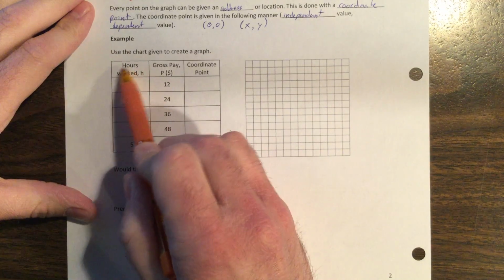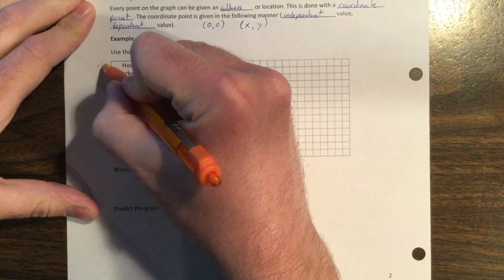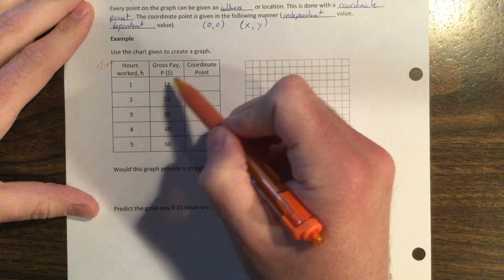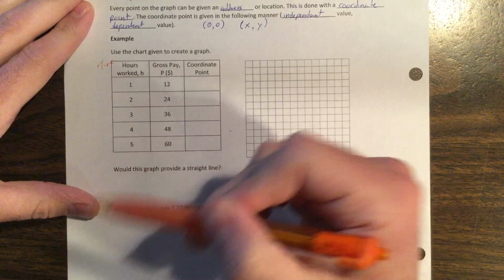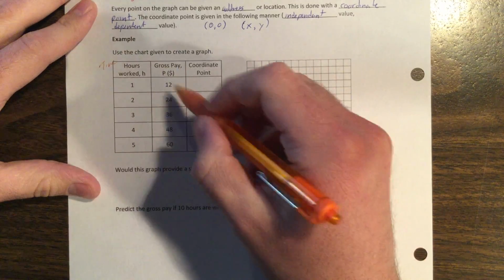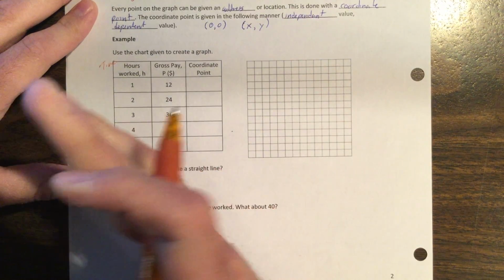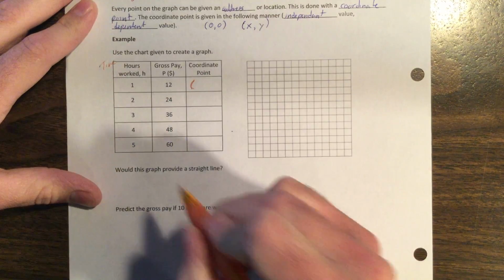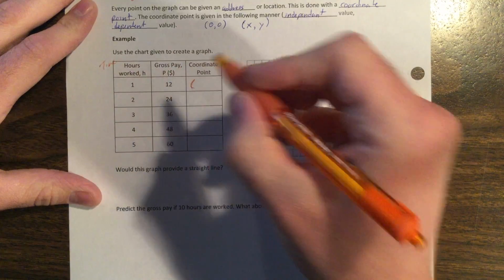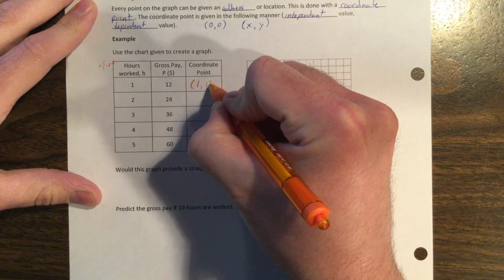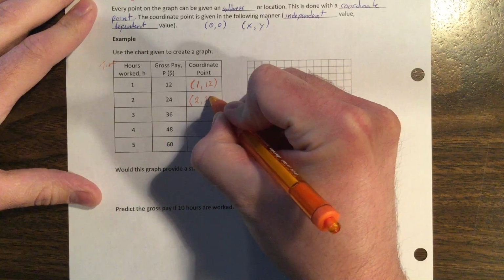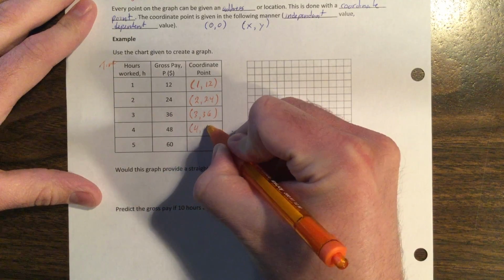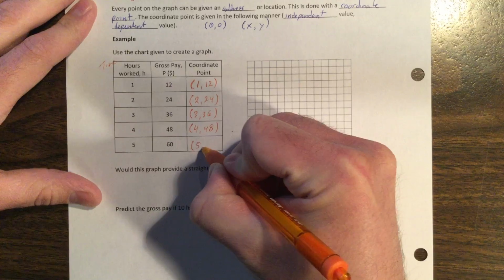Okay? The number of hours worked is our time, so this is going to be our X value, our horizontal or independent variable, and the amount you're paid is based on how many hours you work. So this is going to be our pay, our vertical axis. When we have a coordinate point, we always do our horizontal value and then our vertical value. So this would be the coordinate point (1, 12). This would be (2, 24). This would be (3, 36). This would be (4, 48), and this one would be (5, 60).